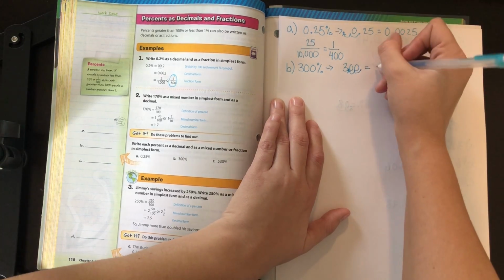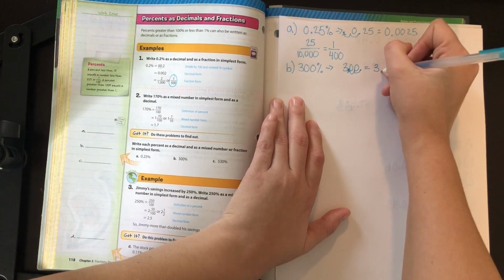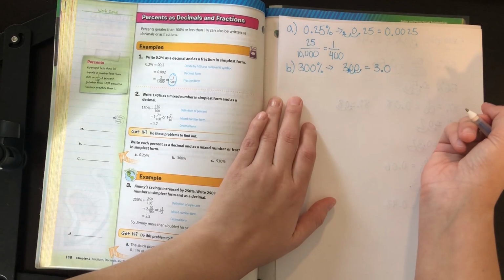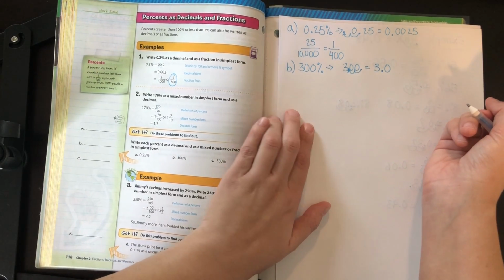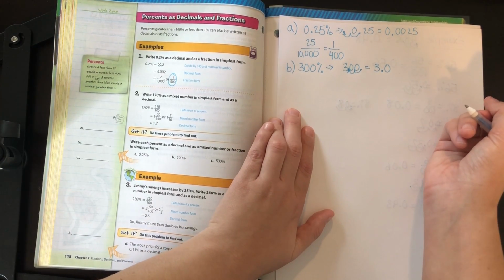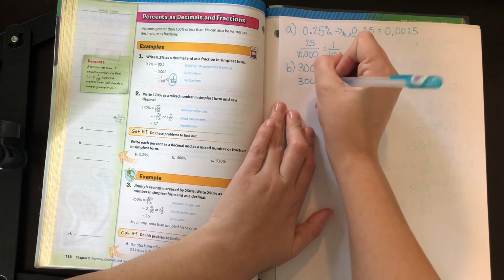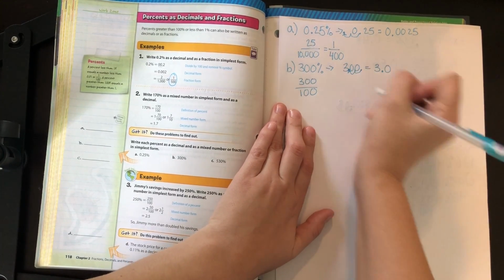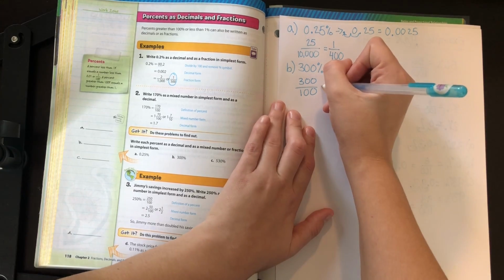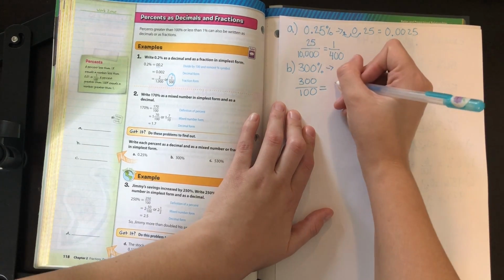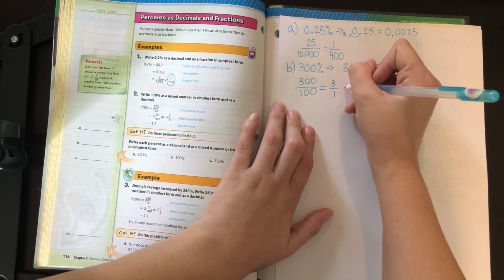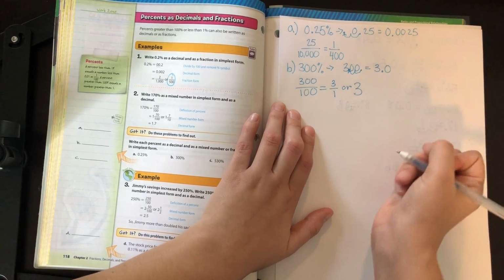Which means that 300% is equal to 3 in decimal form. If we wanted to write this in fraction form, we would write 300 over 100. And then in simplest form, that would be 3 over 1 or 3.